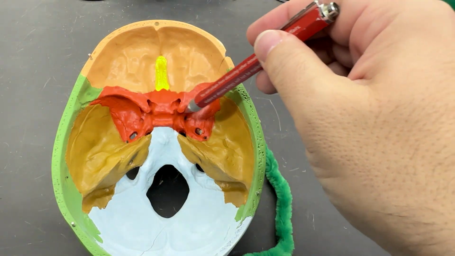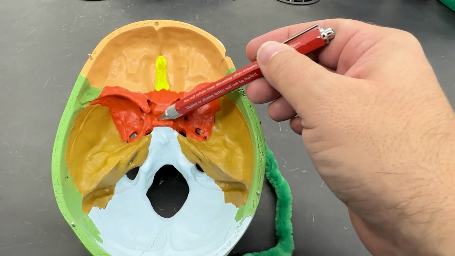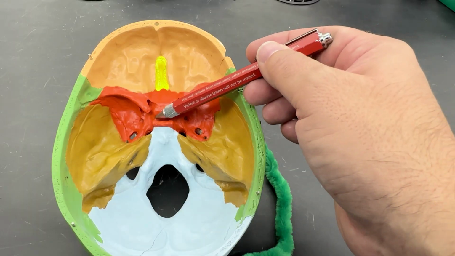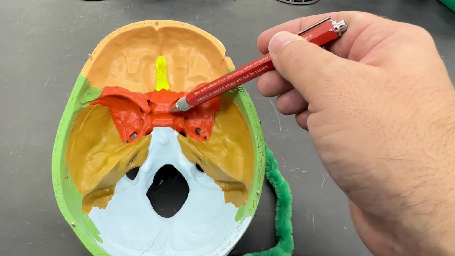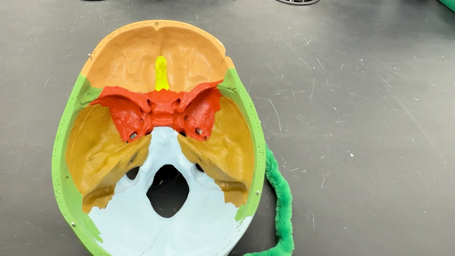Sitting in between all of these foramina is this little seat-looking structure right here, and I use that term very purposely. This is the sella turcica, which means Turkish saddle. The pituitary gland is going to sit in that structure.